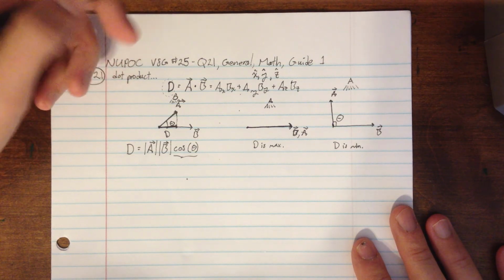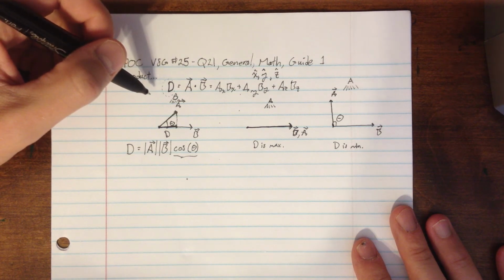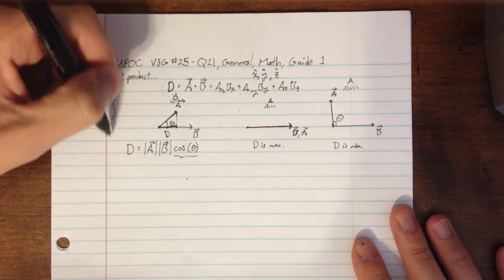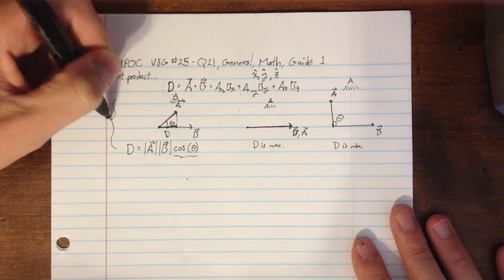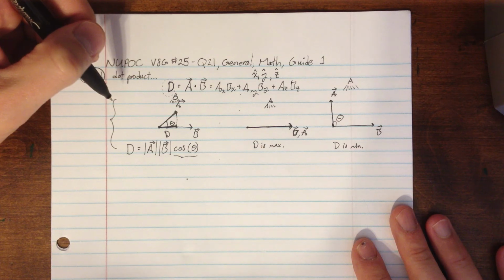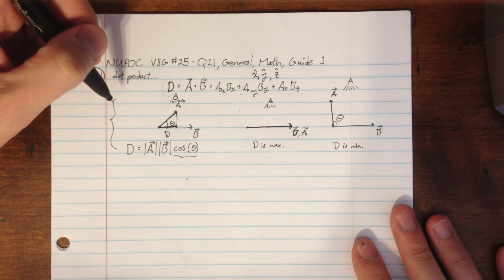So it's just a quick overview and some key points, and I don't know about you, but I think this is a great way to visualize the dot product. Really very intuitive.